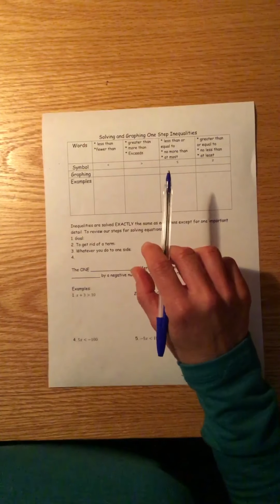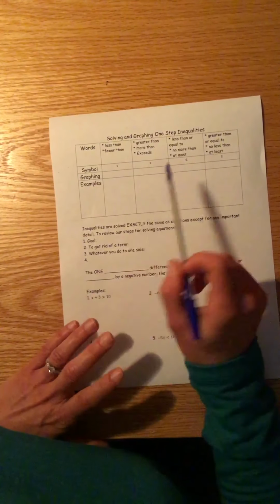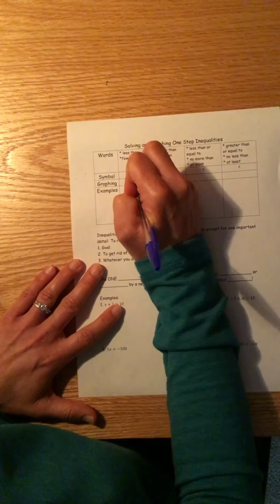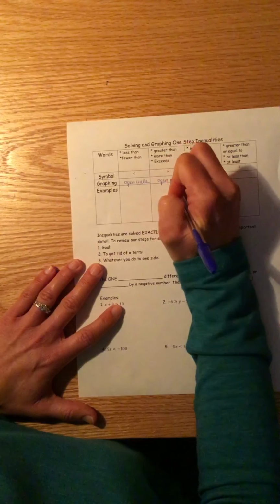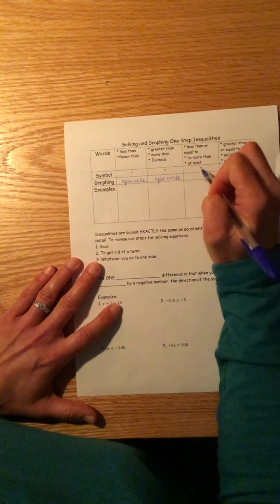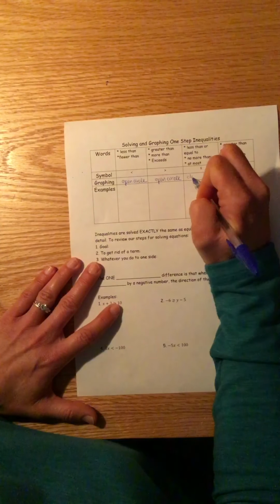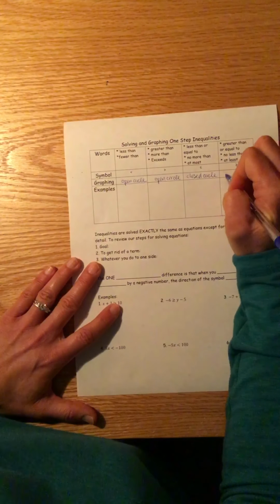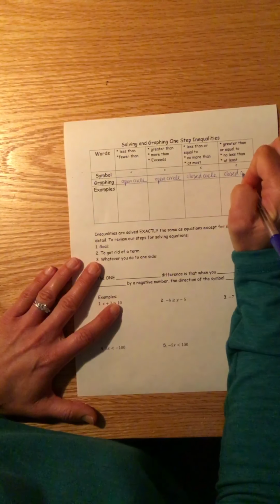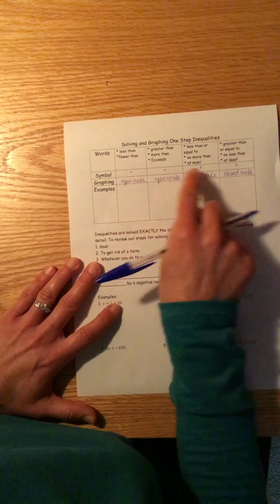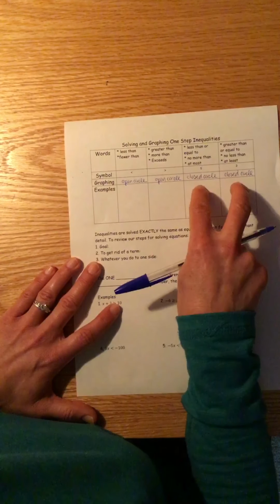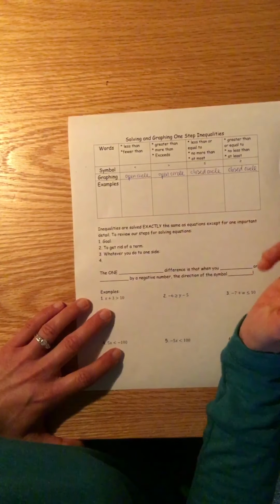But getting started, when you are graphing these symbols, less than is always going to be an open circle. Greater than is also an open circle. We'll explain in a moment. Less than or equal to is a closed circle. And greater than or equal to is also a closed circle. So you can tell the difference: if there's no equal sign, then it's an open circle. If there is an equal sign, it's a closed circle. And so what do I mean by that?